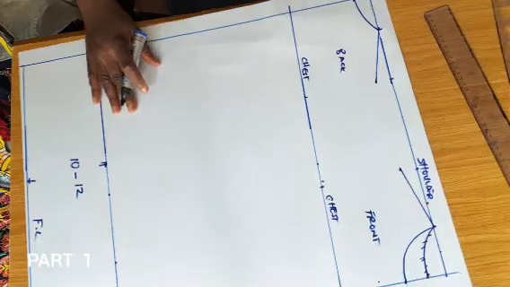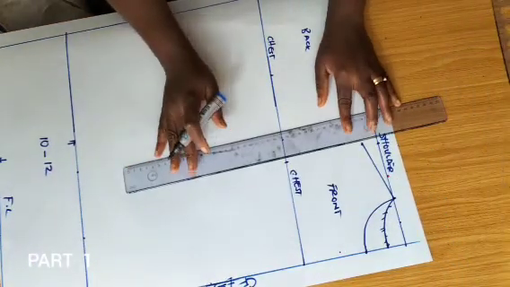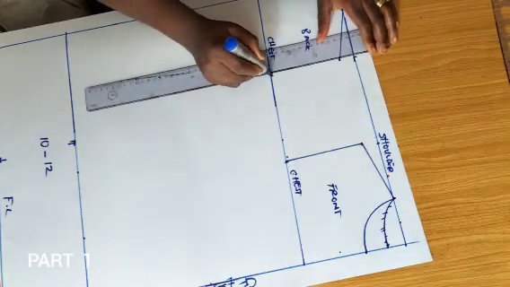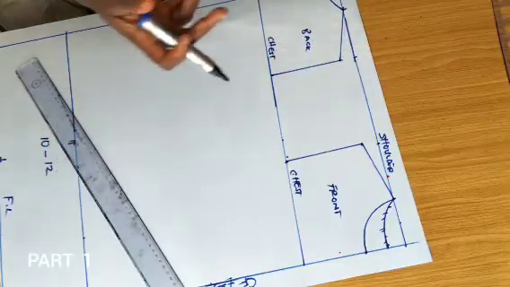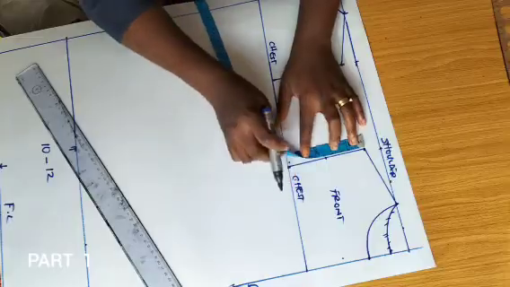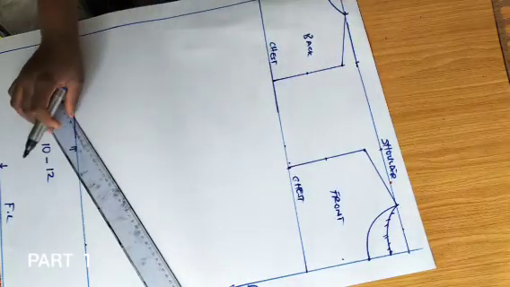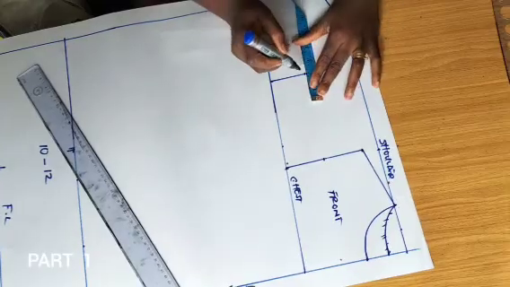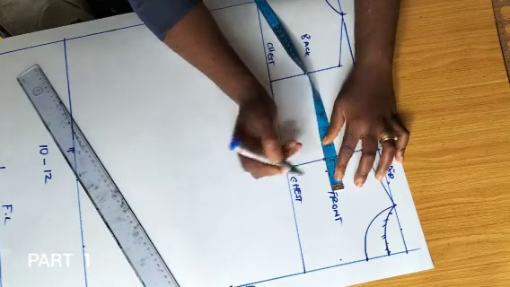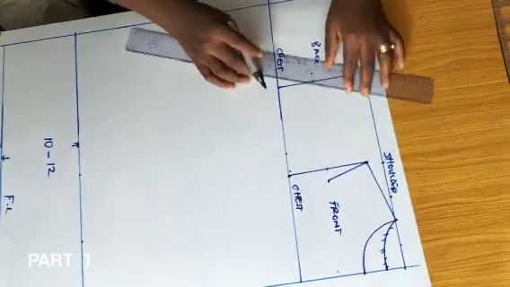Alright, beautiful people, now we want to construct the armholes. For the armhole, I will get the midpoint, and I'll also repeat the same midpoint. My measurement for the armhole for the back is 0.5 and for the front is 0.75, which I told you works perfectly for everybody.